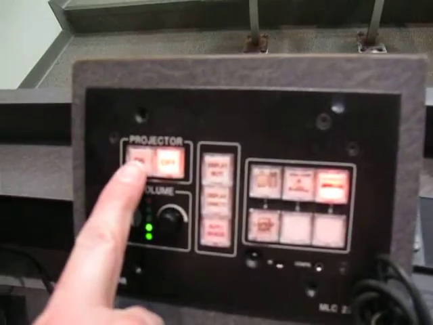I'm going to go ahead and press the projector on. That's going to power up the projector that's located in the rear of the classroom. It does take about a minute for that projector to power up, so while that's happening, I'll show you some of the other features here in the room.